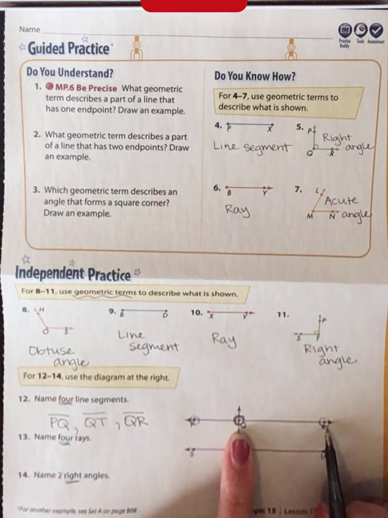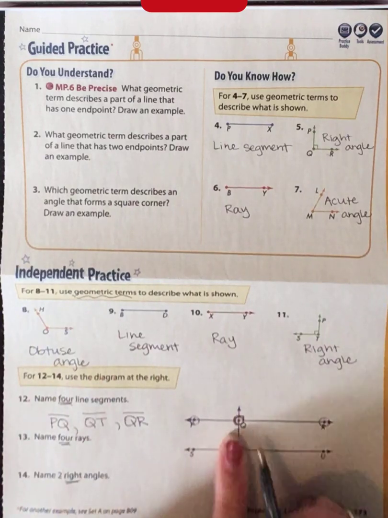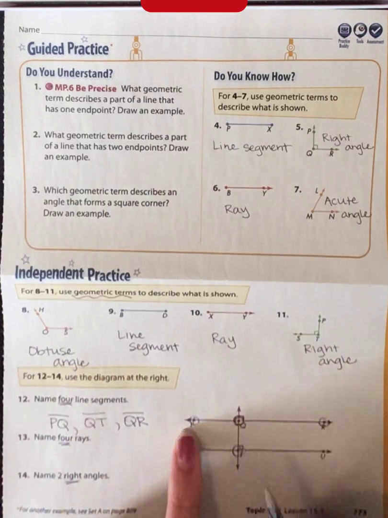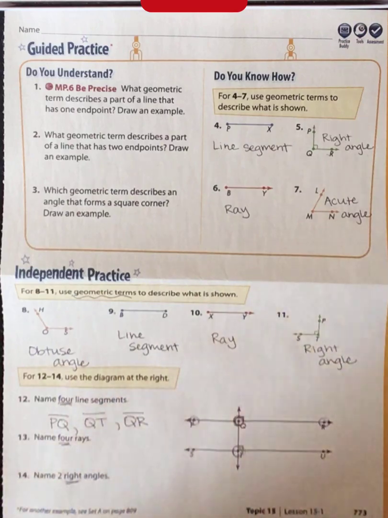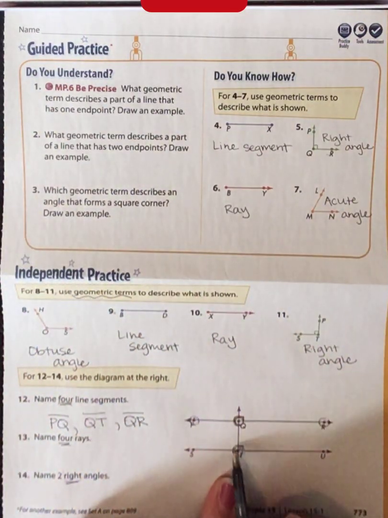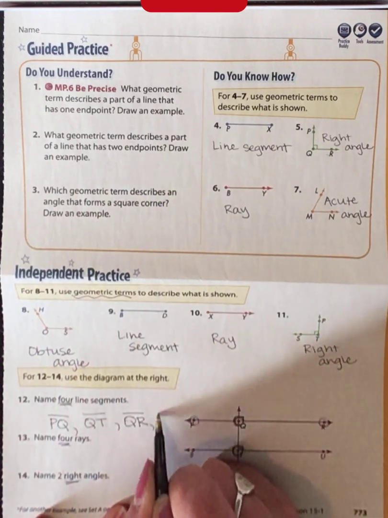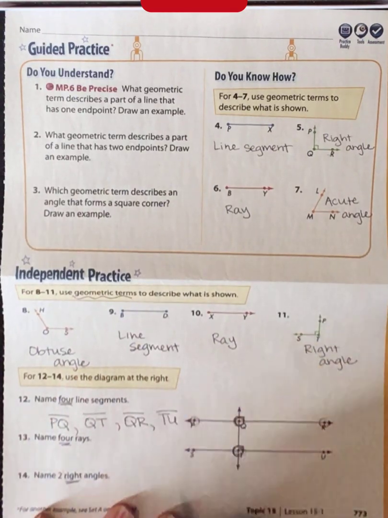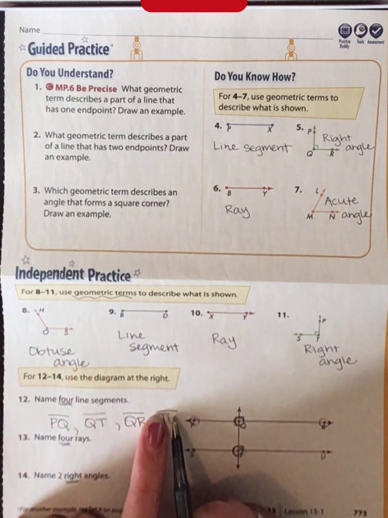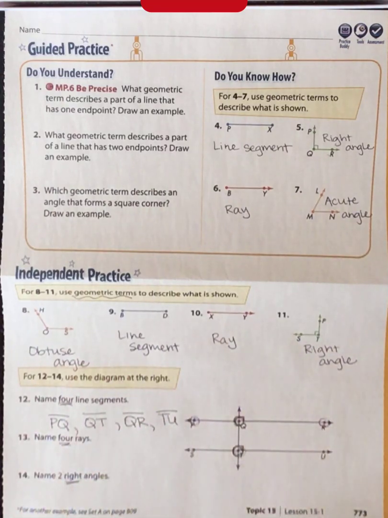What about, could you go from R to Q or name it from Q to P? Absolutely. But since they're looking for 4 line segments, I'm going to give one that's a little different. I'm going to go down here to T, and we could name TS, or we could name TU. Whichever is fine with me. But remember, you name that line segment by making a line on the top.